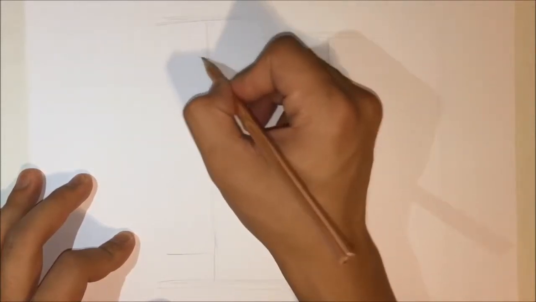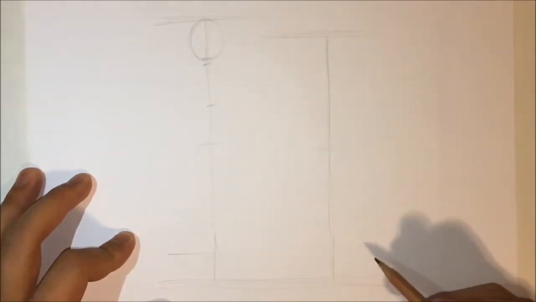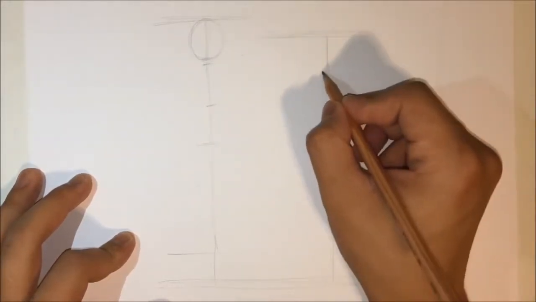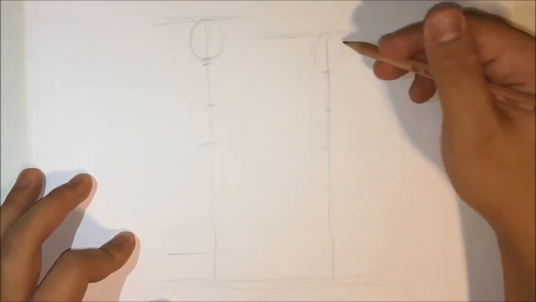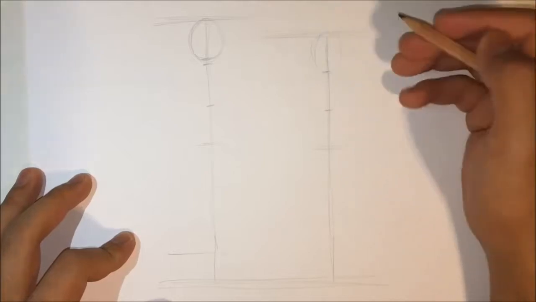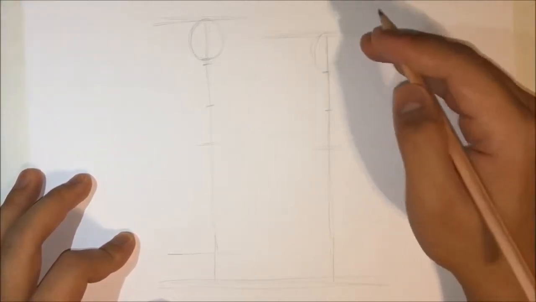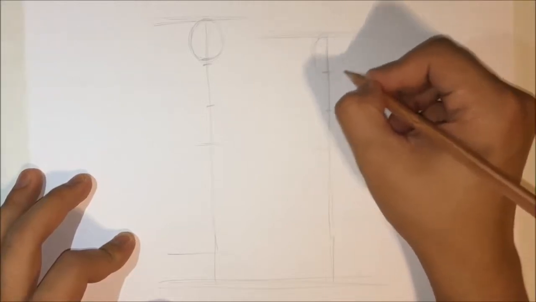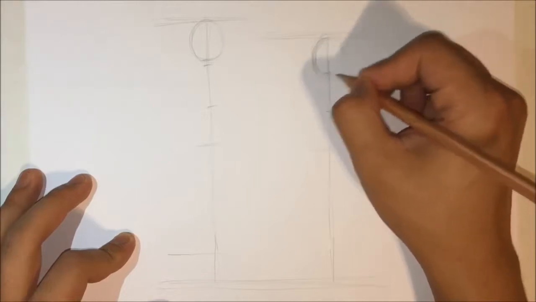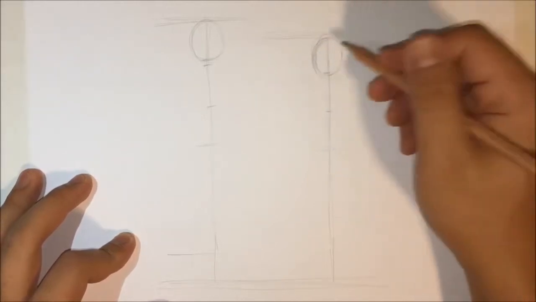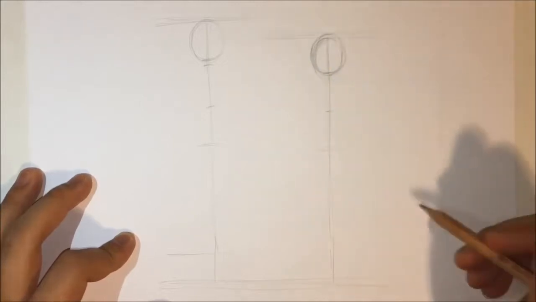One thing to remember is that even though the girl is shorter, when you divide the height by 6 the head would be smaller, but it's not like that. The head is going to stay the same size. So proportionally, the head is going to be a little bit bigger for the girl, and that's going to make her look a little bit cuter too. So like that.